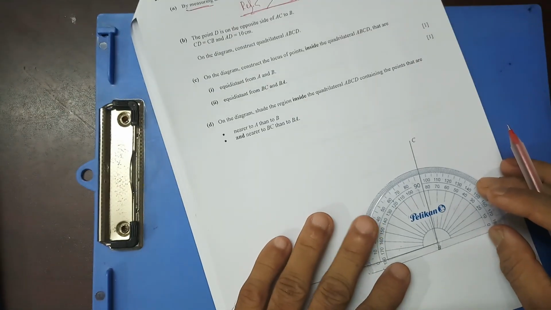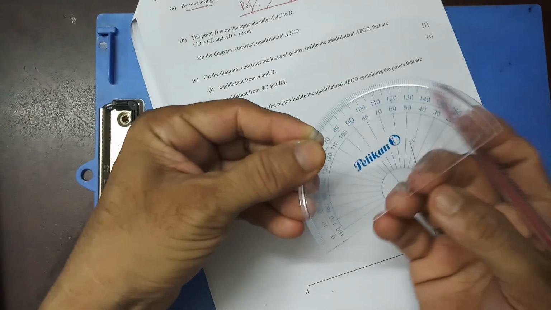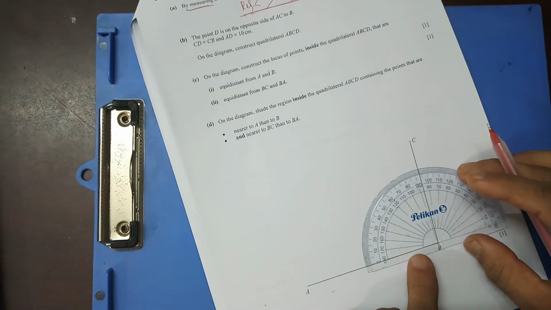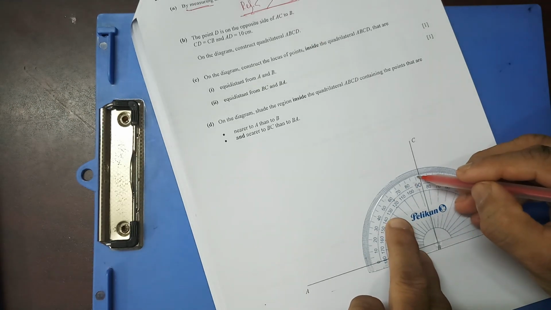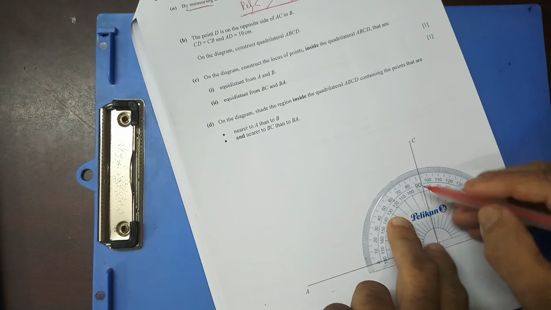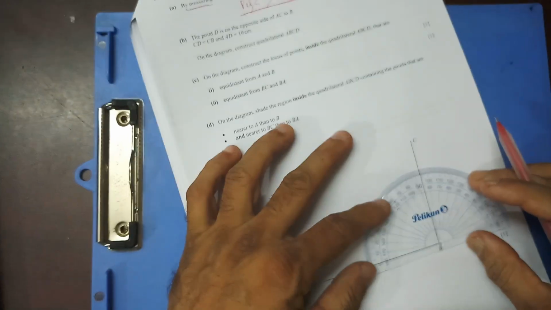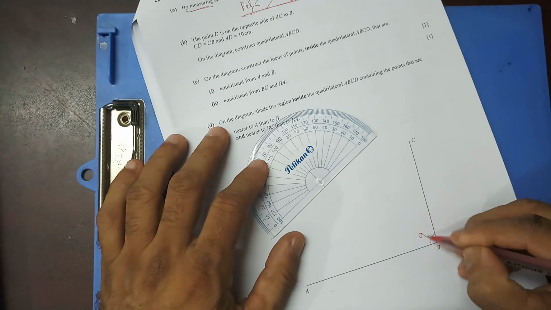So when I measured this, see this line over here, and perpendicular to this line, this point should be on this, and this line should coincide with that. So if I do this, I got actually this line more or less 91, 92, 93, 94. So I got about 94 degrees. Okay, so this one is 94.